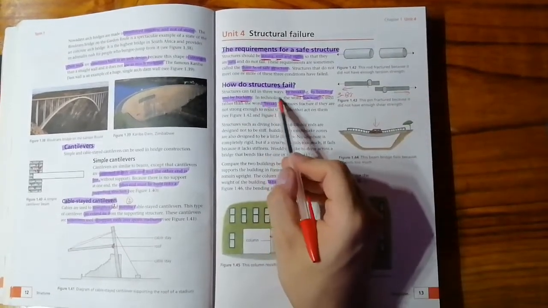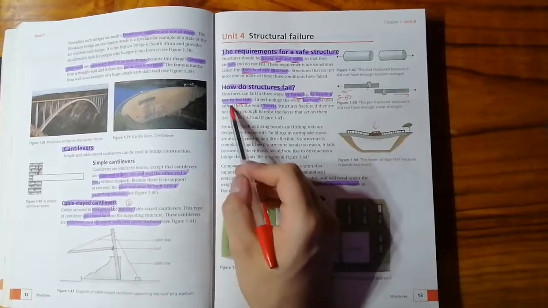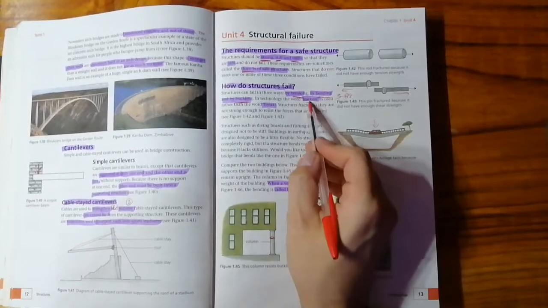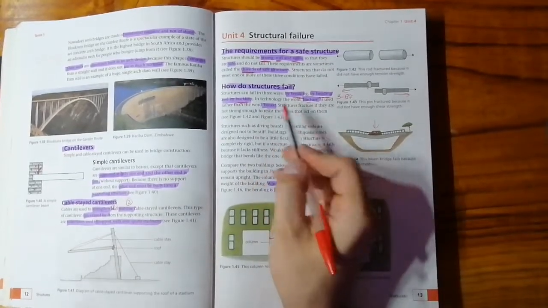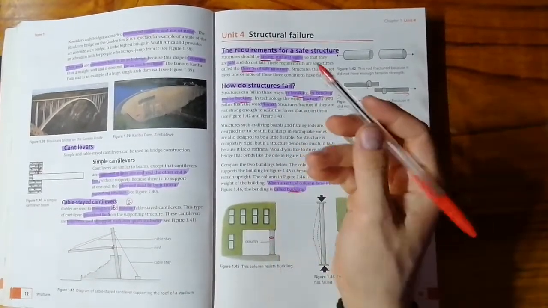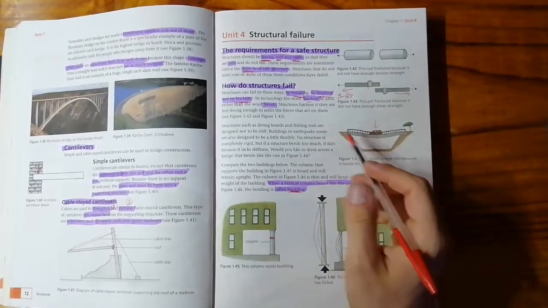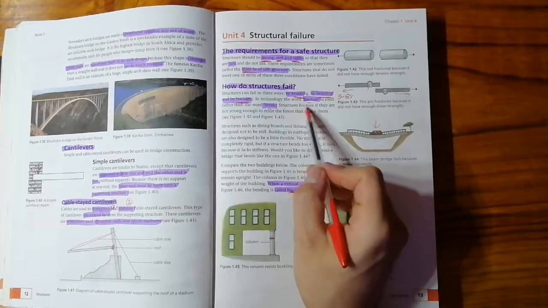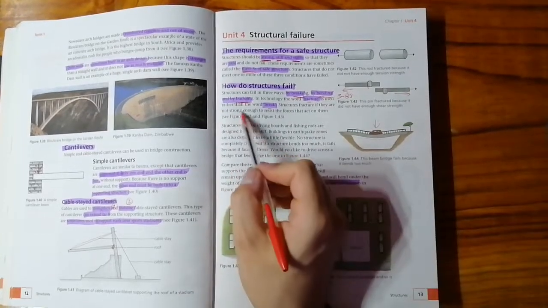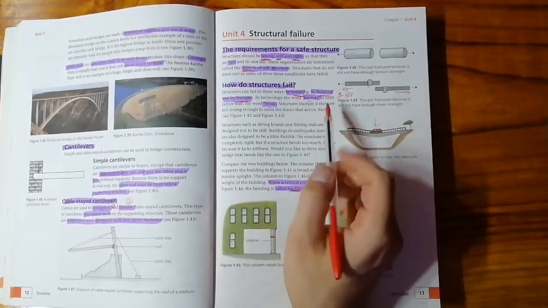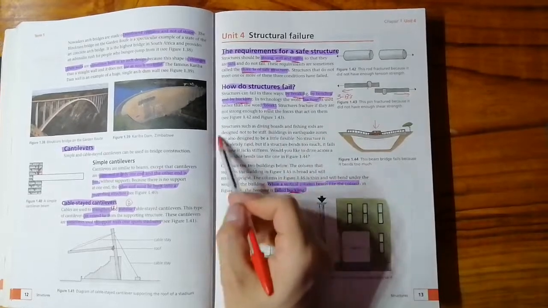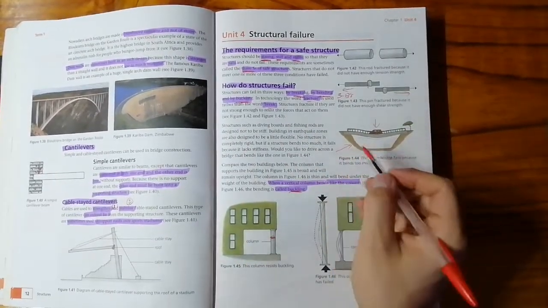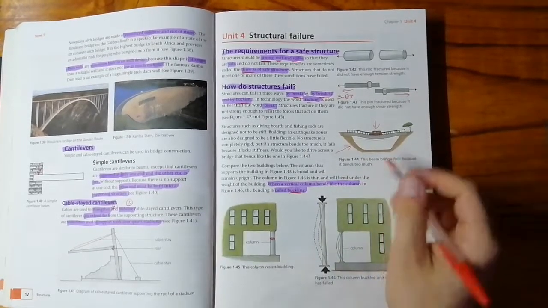Right over here, in technology the word fracture is used rather than the word break. So from now on, if the word fracture is used, you must know that it means break, but it's pretty self-explanatory since it's a synonym, so it shouldn't be too difficult. Next sentence: structures fracture if they are not strong enough to resist the forces that act on them. This paragraph gives you a little example, and also tells you about figure 1.44 as well.